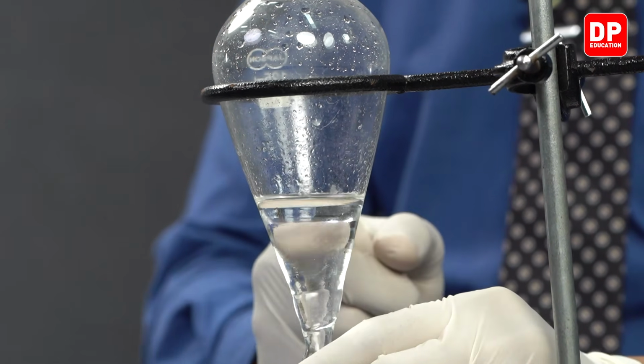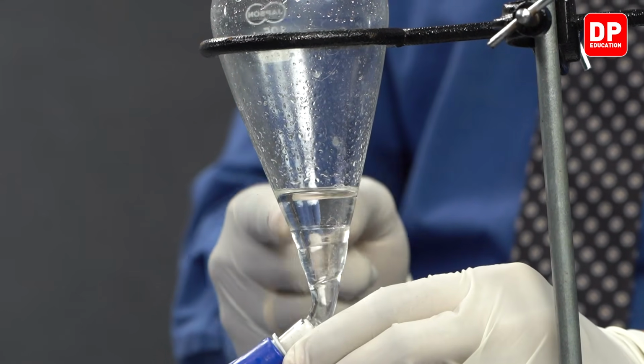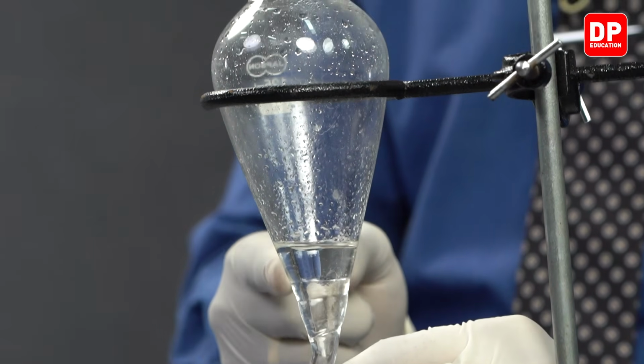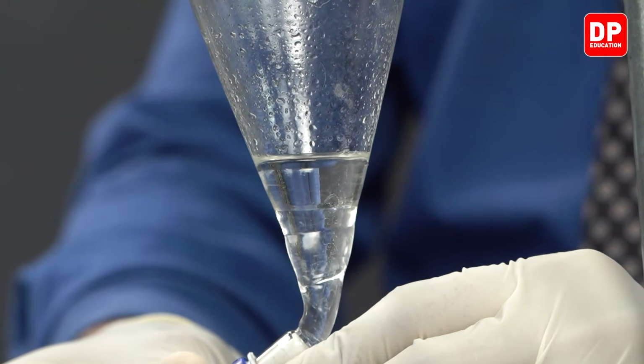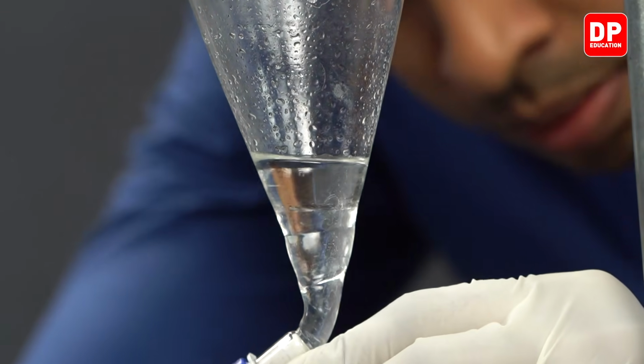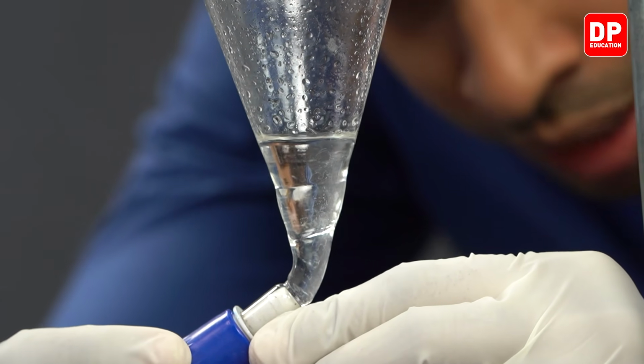As you can see, we can now very clearly see the two layers, the diethyl ether layer on top and the aqueous layer on the bottom. We will separate out the two layers very carefully.